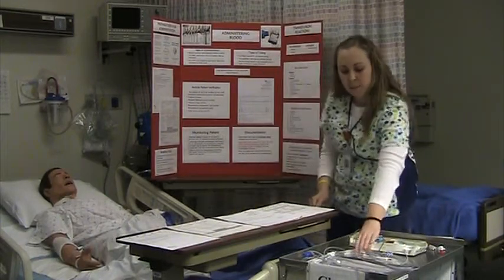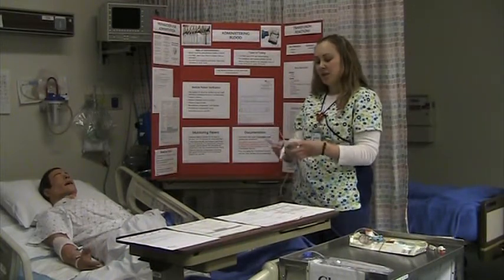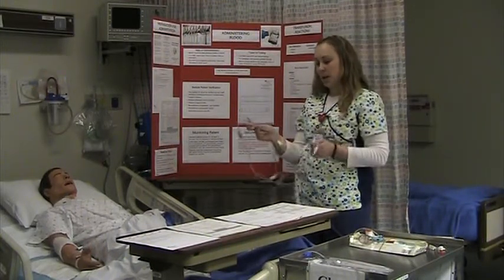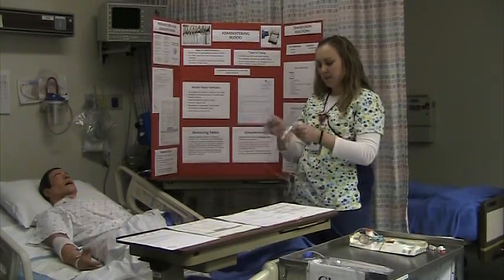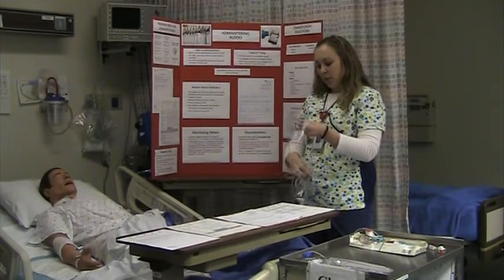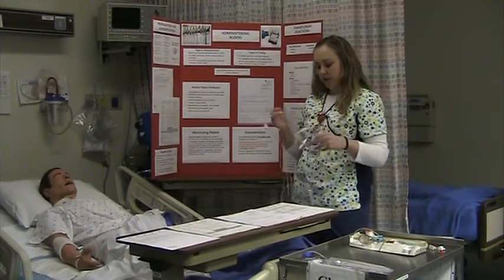Next is the FFP tubing. This is the tubing for FFPs. FFPs can go by gravity or on a pump, so we use this kind of tubing here on our Horizon pumps. And we start slow and then as fast as they can tolerate, okay?